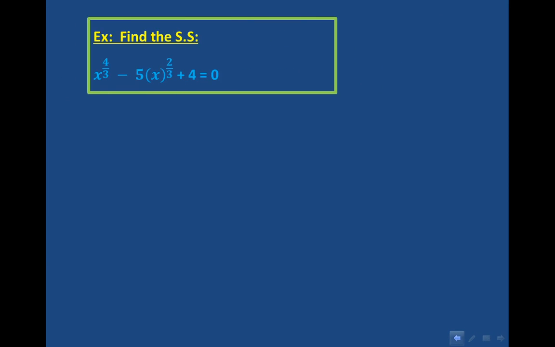Another example. Find the solution set of x power 4 over 3 minus 5x raised to power 2 over 3 plus 4 equals 0. Take care. The first term raised to power 4 over 3 and the middle term raised to half the value of this power, x power 2 over 3.